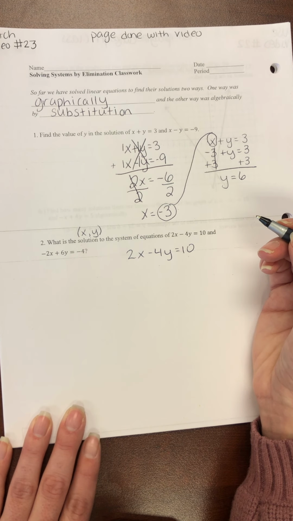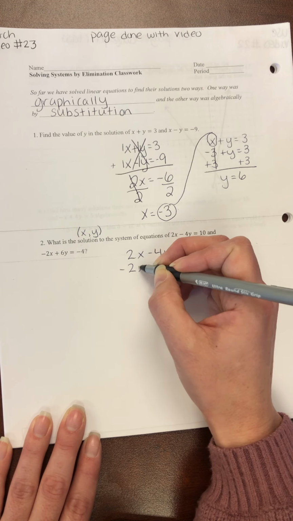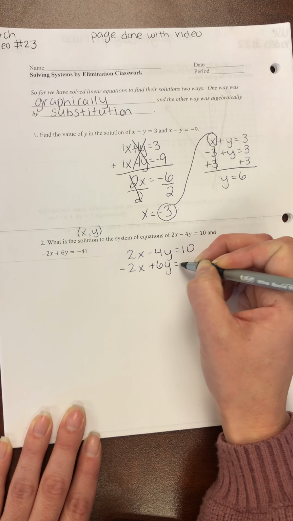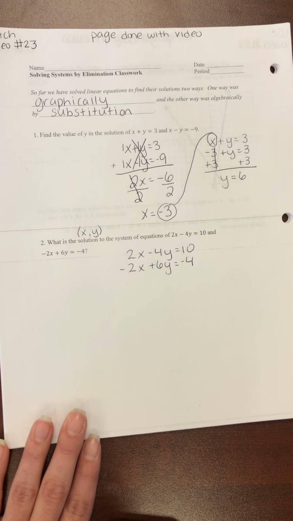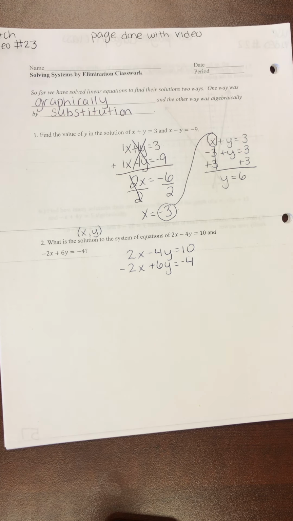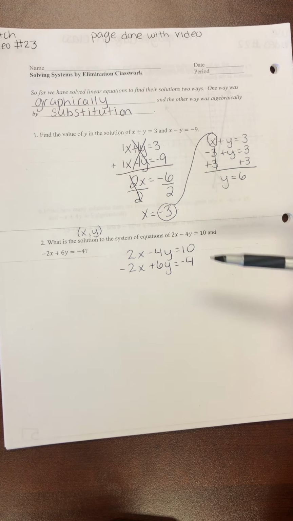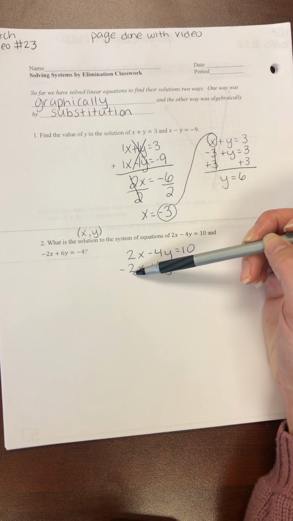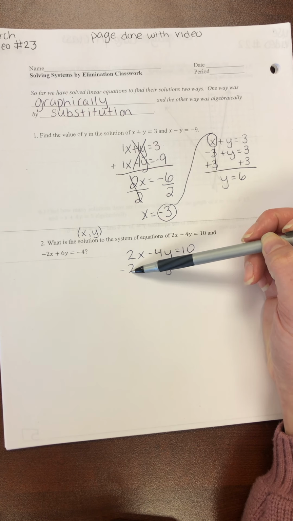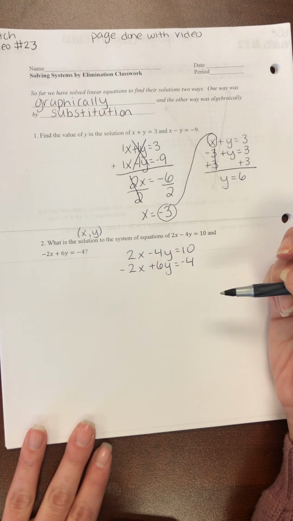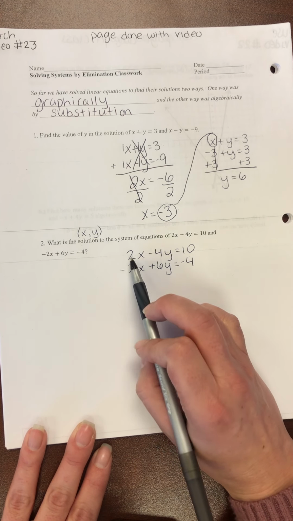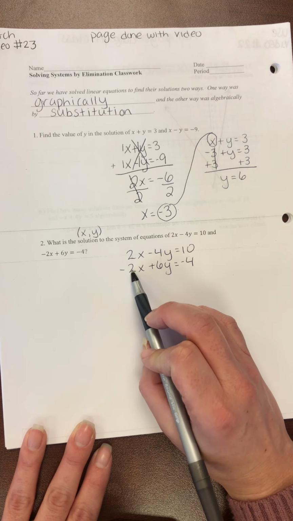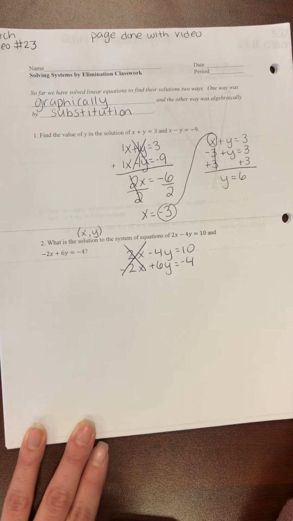So I write one equation on top of the other. And remember, I need to have the same number in front of the variable, one positive and one negative. So in front of my y, I don't have the same number. But in front of my x's, I do. One is a positive, one is a negative. And the reason you need that is so that it cancels out to get you 0. So 2 plus negative 2, or 2 minus 2, is 0, so they cancel out.